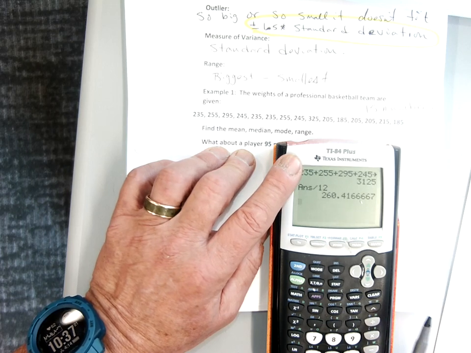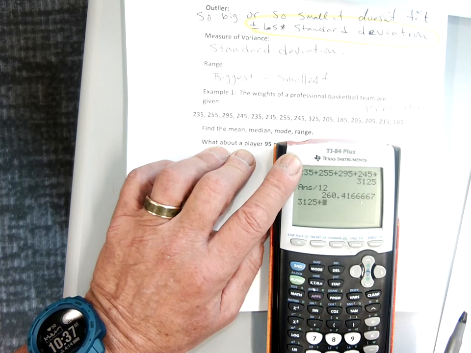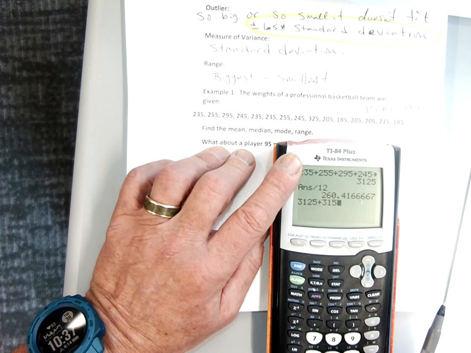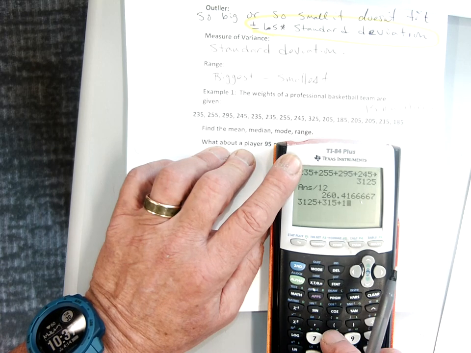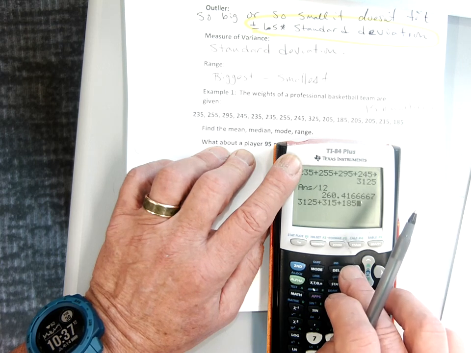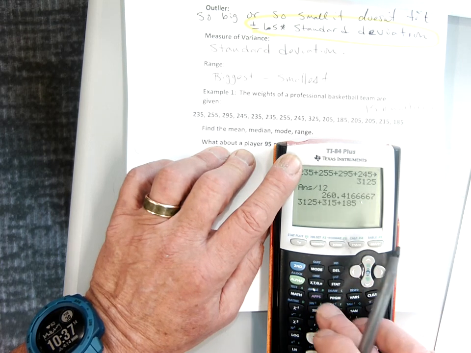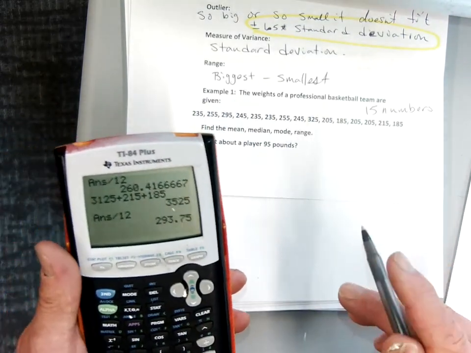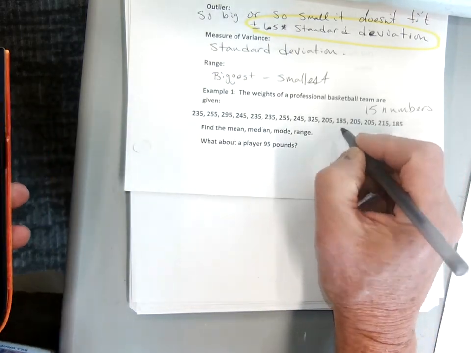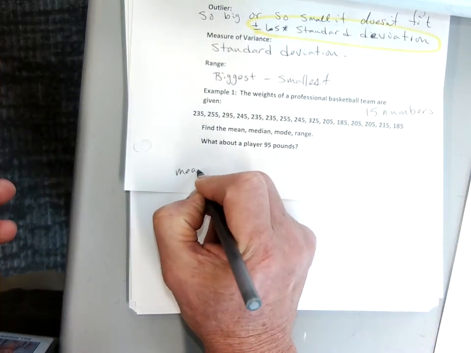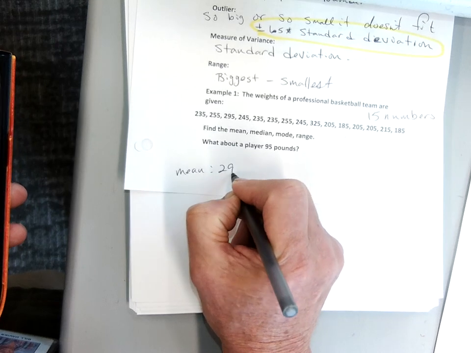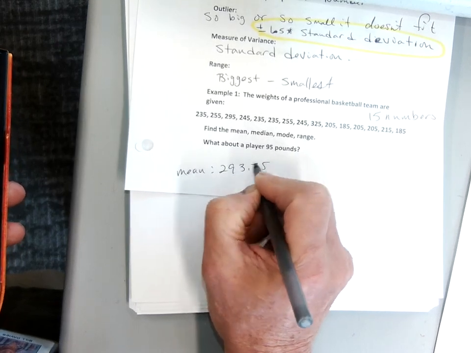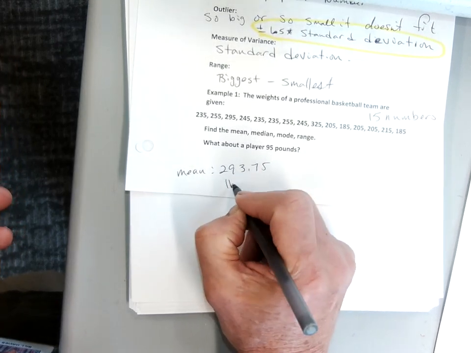Okay, so I'm going to take my 3,125 plus what? 315, and then what? Plus what? 185. Yeah, 215 and 185. 215 or 315? Yeah. Oh, thanks, you guys. Okay, now divide that by 12, and I get 344. So I think I get for my mean, I would have had 293.75 if I didn't make a mistake, right?